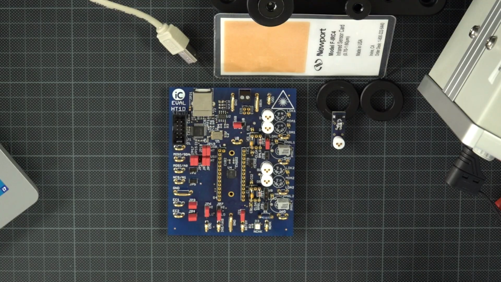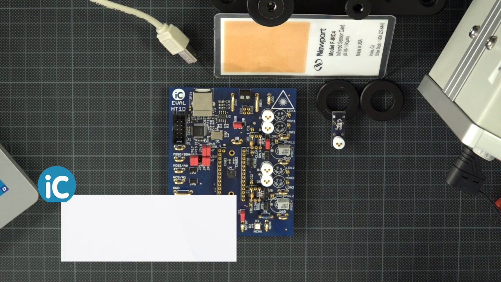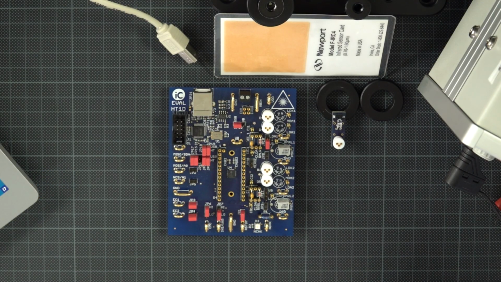The iC-HT can deal with 2 common schemes of how photodiode and laser diode are connected, with the 3 leads of their shared housing. Here you can see 2 sketches on the connectivity of the 2 supported schemes, the N-type and the M-type. The circuit diagram of your laser diode must match with either the N or M type.